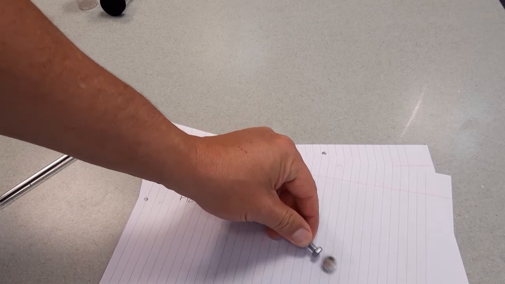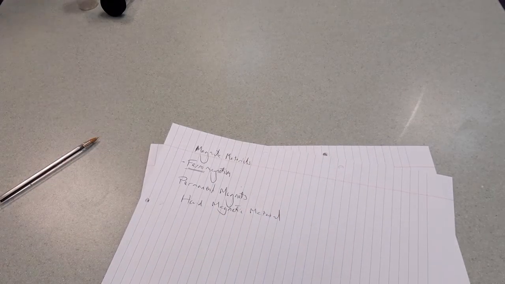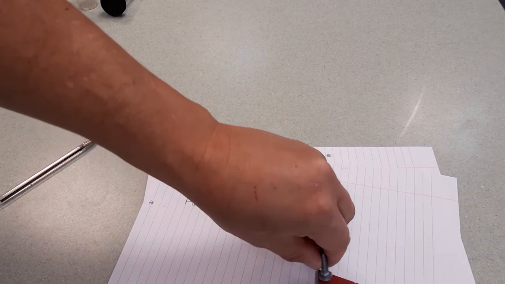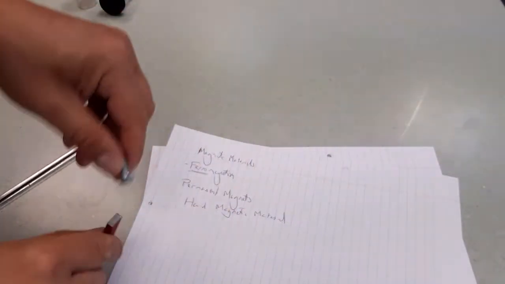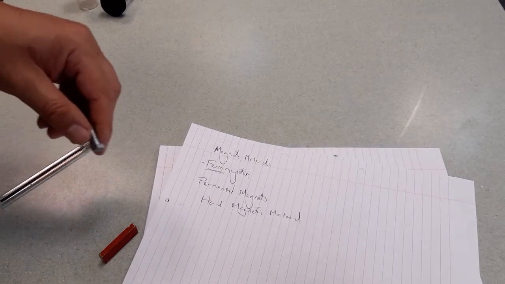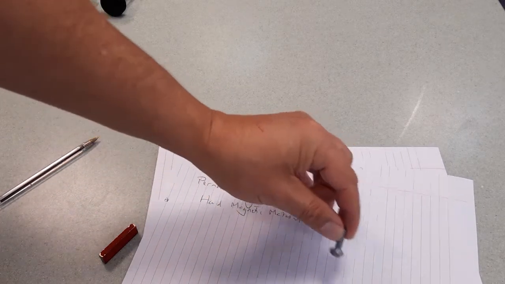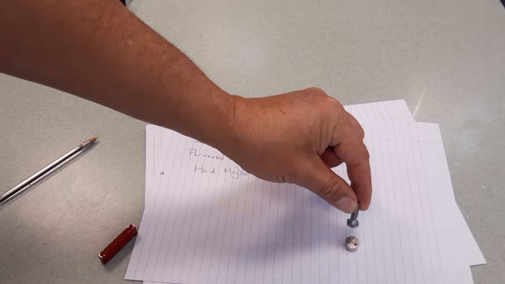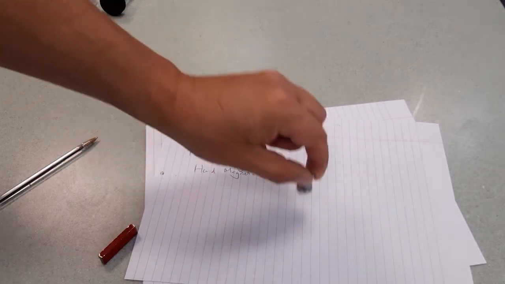Neodymium magnets are very much stronger than the iron ones. I'll do that with a bit of iron. But I don't really care about my bolt. I'll do it with a neodymium magnet, and you'll see the neodymium magnet will take off and attach itself. Much stronger magnet.